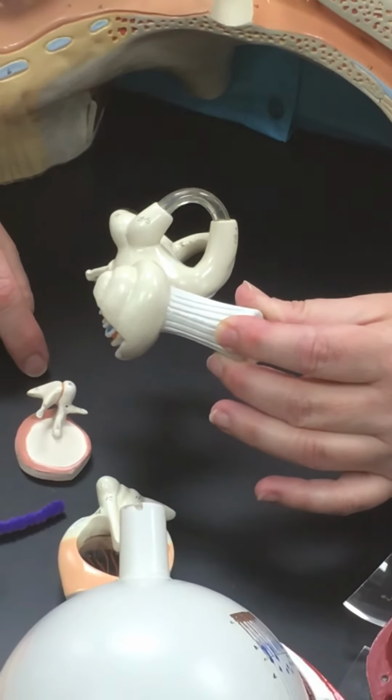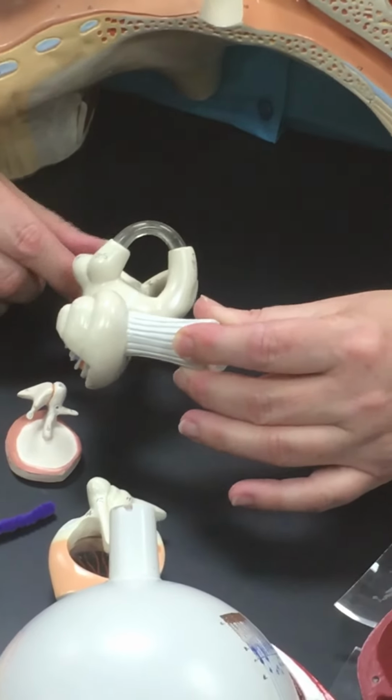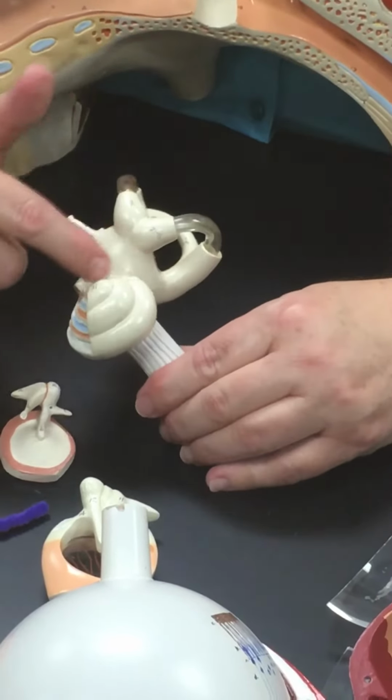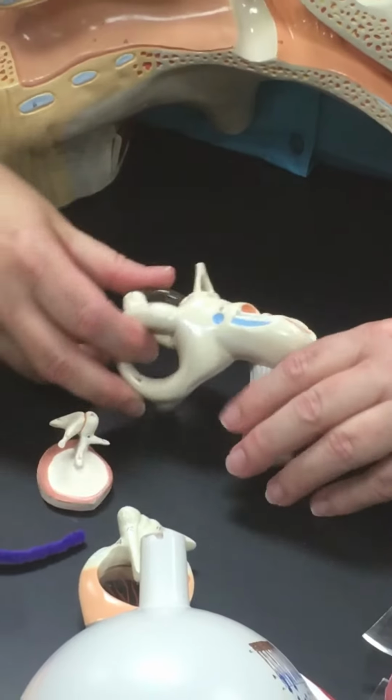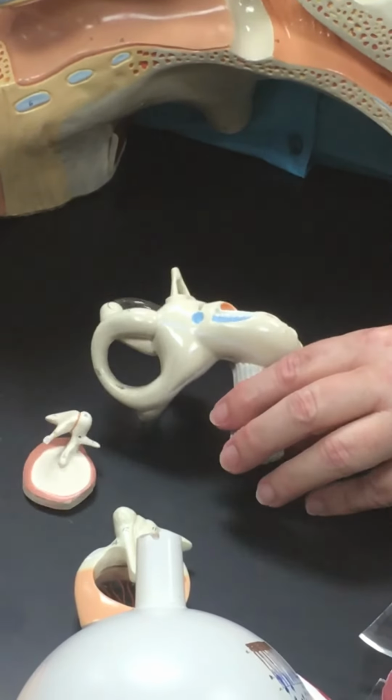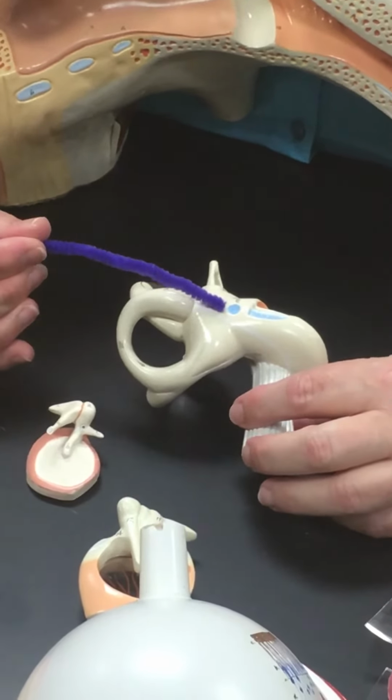What am I touching? The vestibulocochlear nerve, cranial nerve VIII. What's this thing? Cochlea. Now we have three tubes. To figure them out, you have to look at the blue dot. What's the blue dot? The round window.